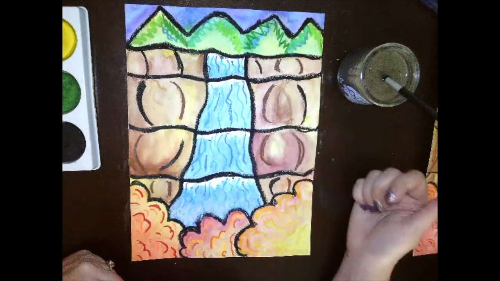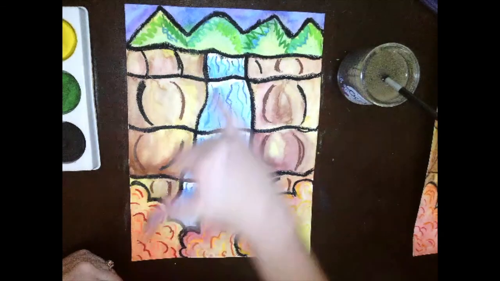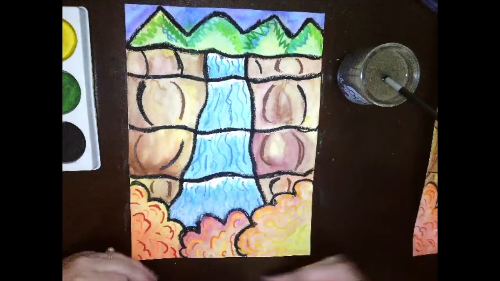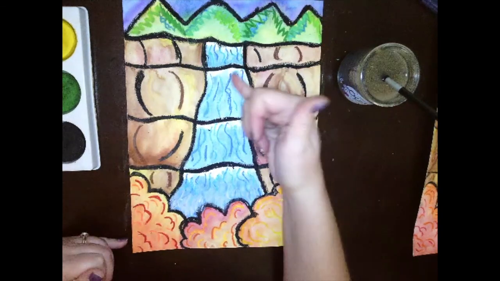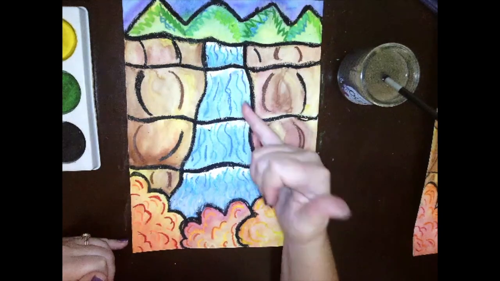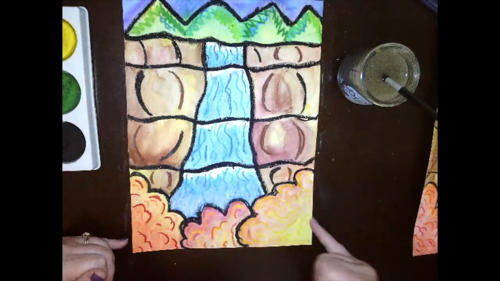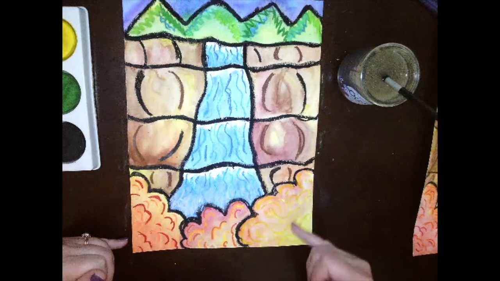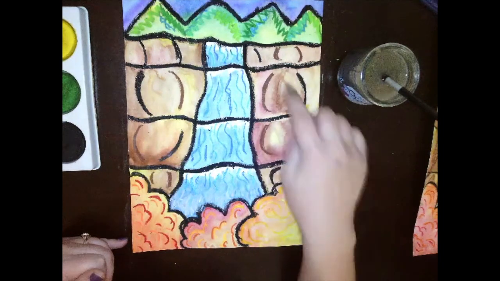Remember, for your trees, your tree tops, your rocks, and your sky, you want to use at least 2 different colors to blend together. I don't want to see any flat color on those things. And lastly, you definitely want to make sure you've added those oil pastel movement lines.